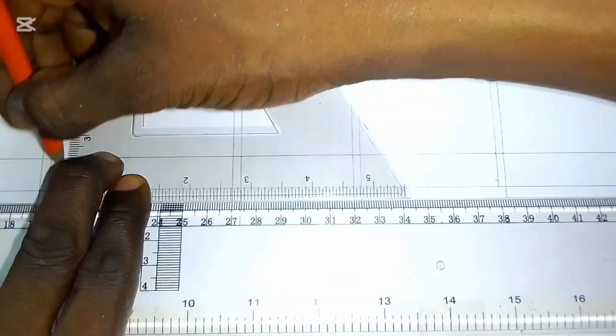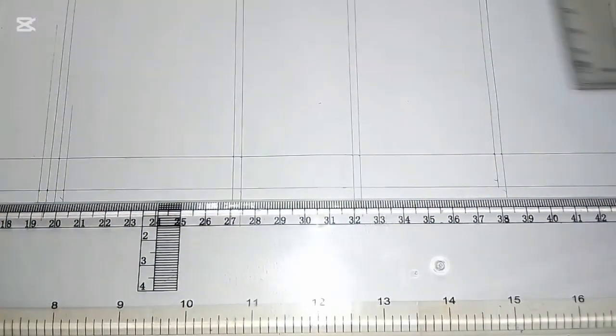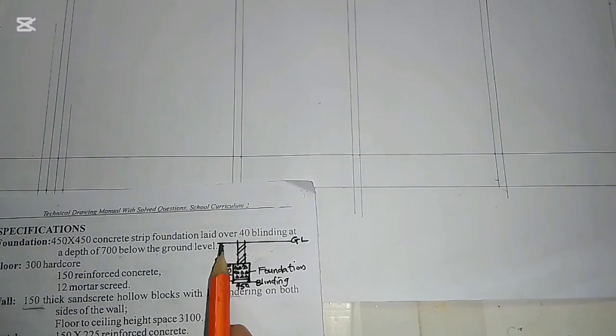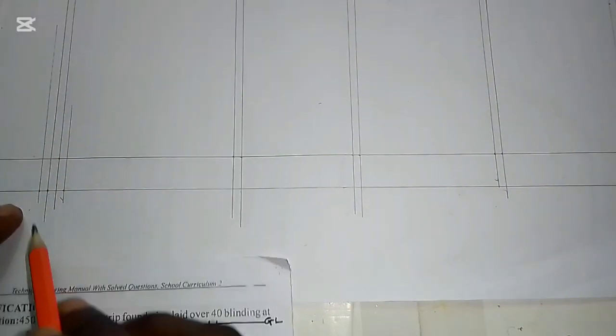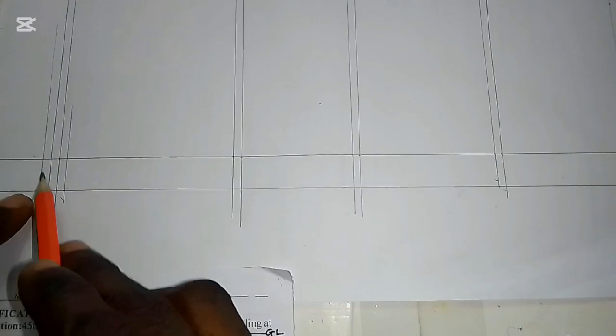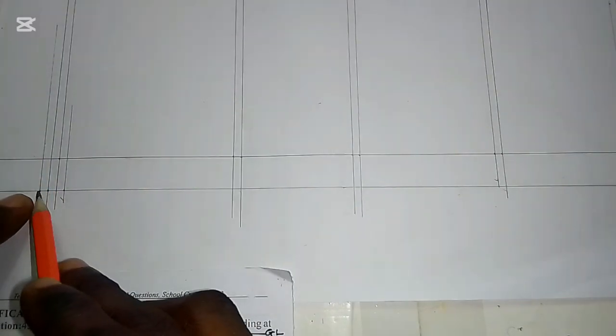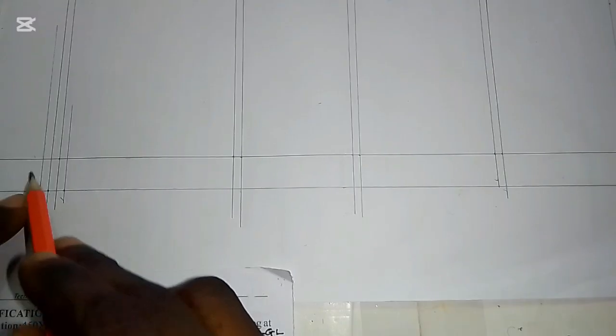At this other point as well, just draw this. All right. So the next thing I'm going to do now, don't forget the depth is 700. That's why I can't draw it down, I have to draw it up. By the time you draw the depth down, that would be wrong. You have to take your measurement from the bottom up.